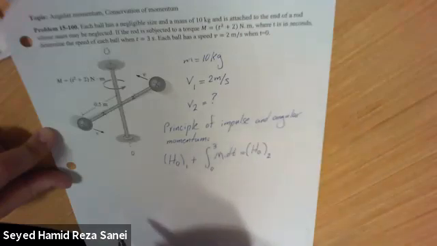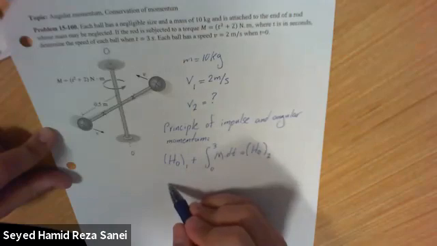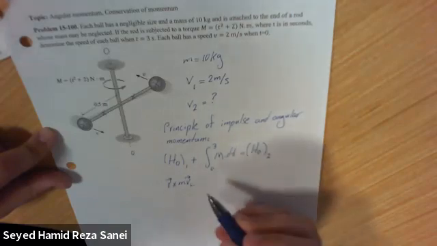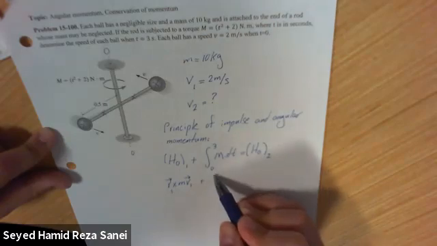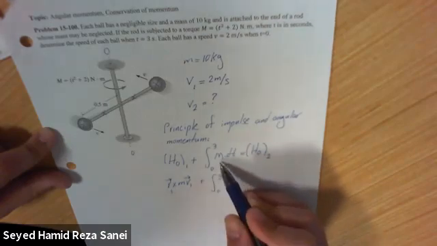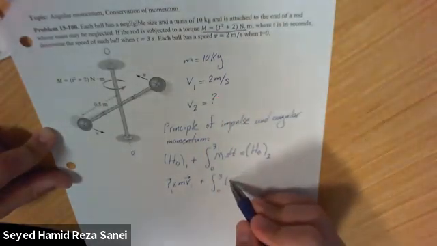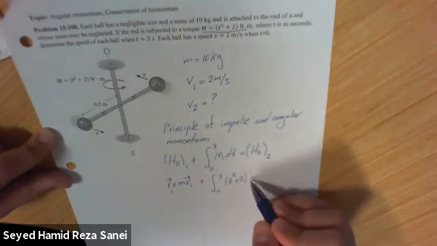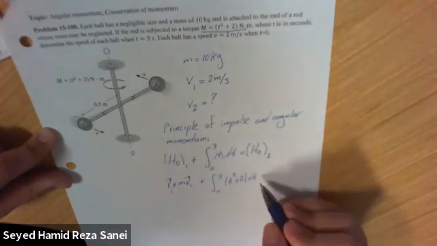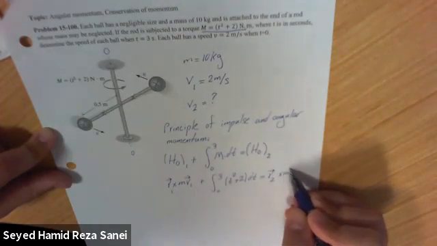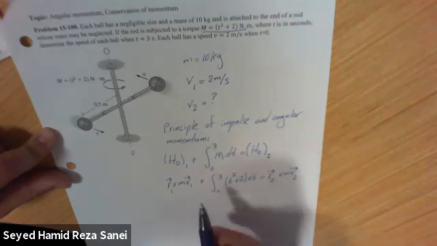So the initial angular momentum is r cross mv1, and r1, plus the integral from 0 to 3. The moment is given to us here as a function of time, which again makes it very easy for us to take an integration of that, equal the final. So here we have r cross mv in a vector form.